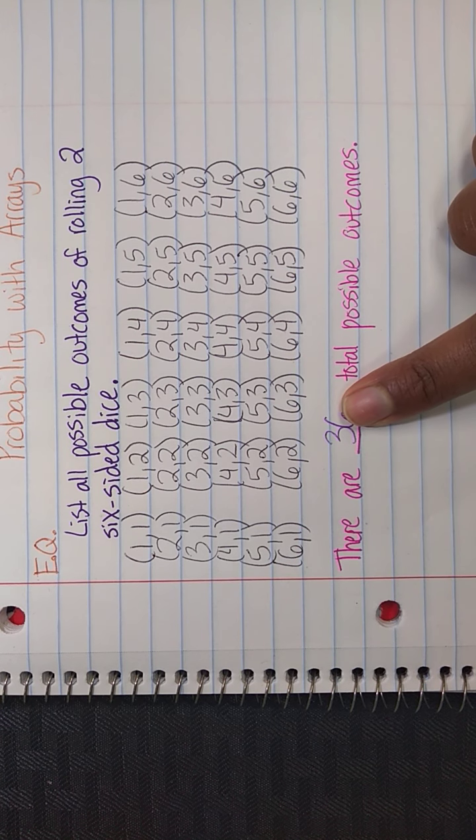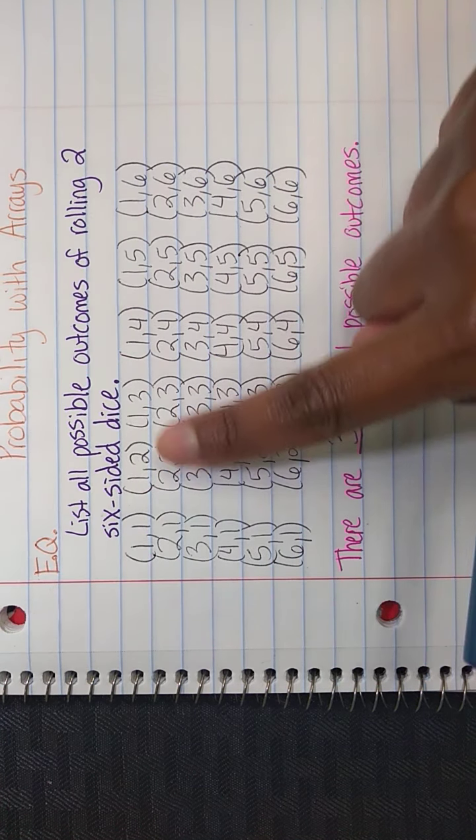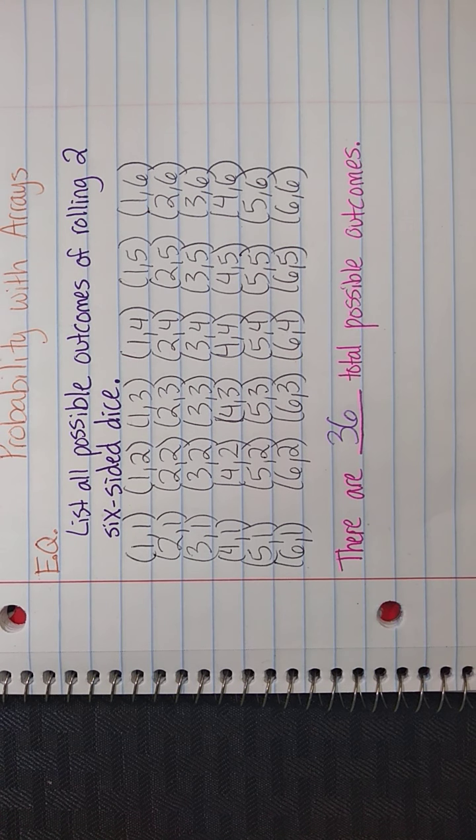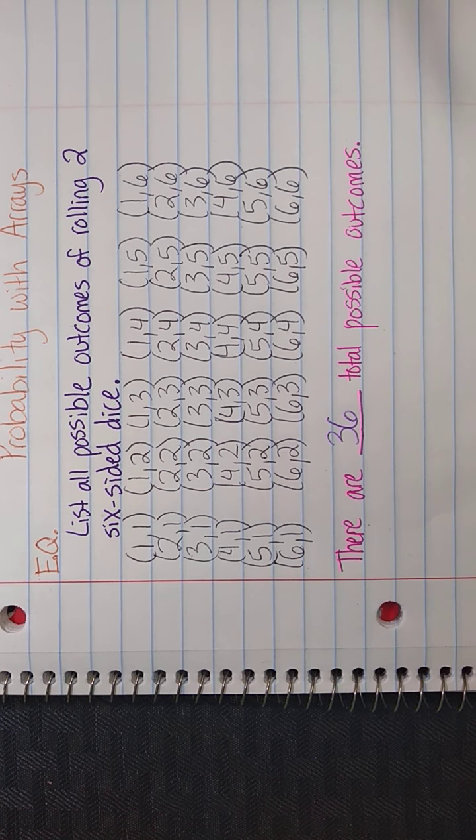How could I have gotten 36 without going 1, 2, 3, 4, 5, 6, 7, 8, 9? What could I have done? Good. Hopefully you said multiply 6 by 6. Kind of like your multiplication table. Hint, hint, hint. That leads into the arrays.